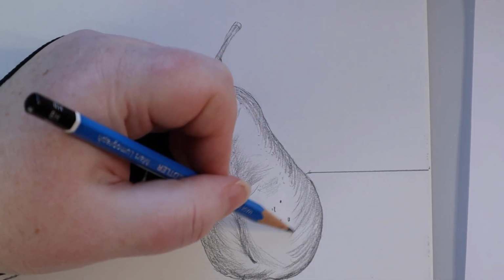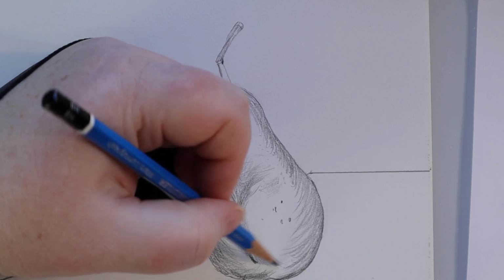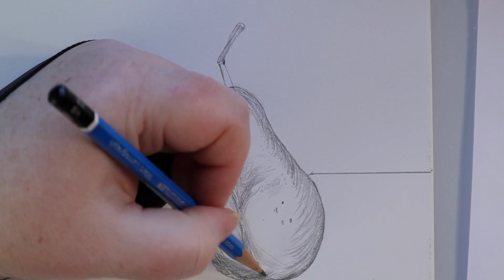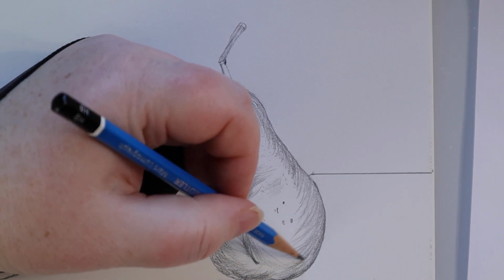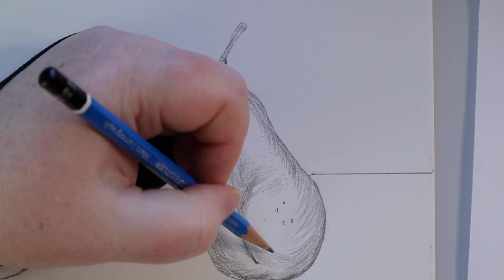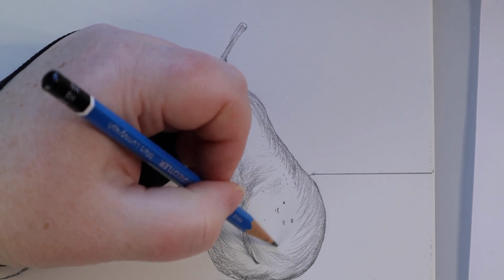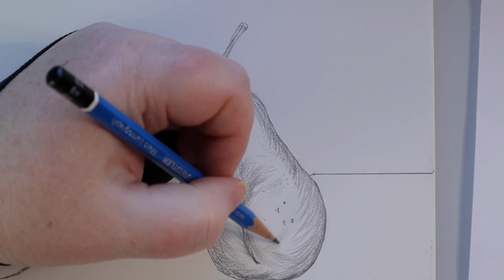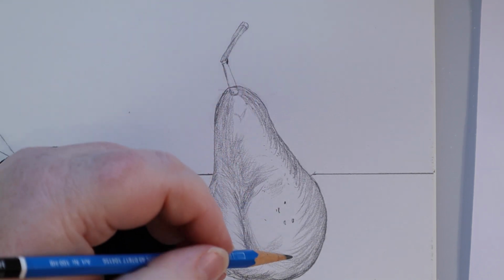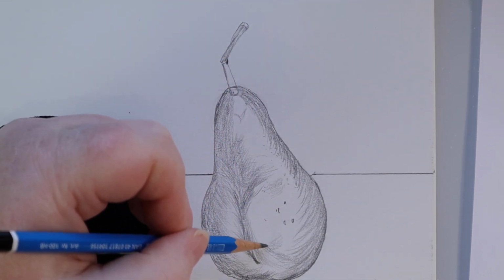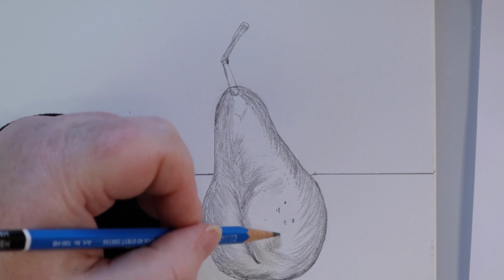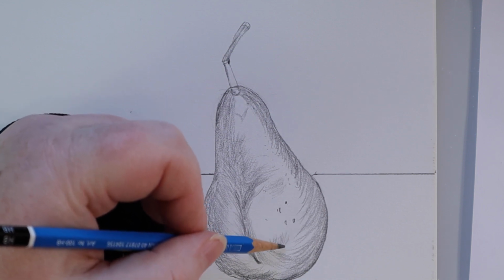So we'll just keep shading as we go. And we'll shade the bottom part up into here. There's a couple of areas of discoloration in here that I want to describe, sort of splotchy areas. So I'll do some cross hatching for those.